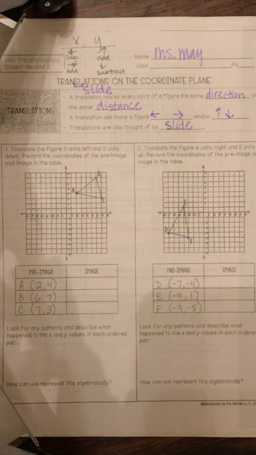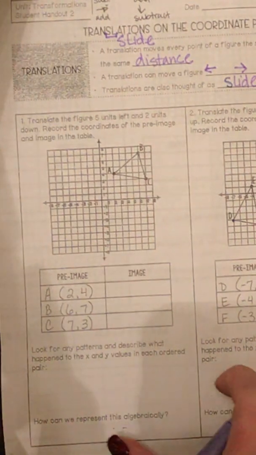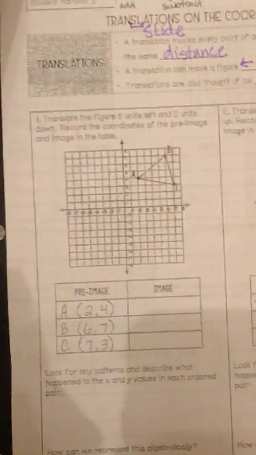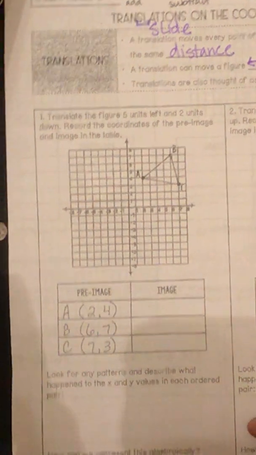So for number 1, I want to talk about the coordinate grid specifically. Let me zoom in so y'all can see a little better. Oh, that's as good as it's going to get. So let's try this motion. Okay. This is my first time doing this, so don't you dare judge me. It's okay if you do. We're all learners.